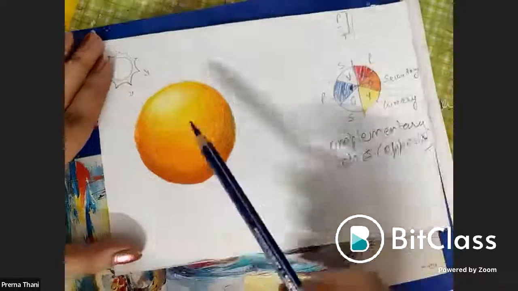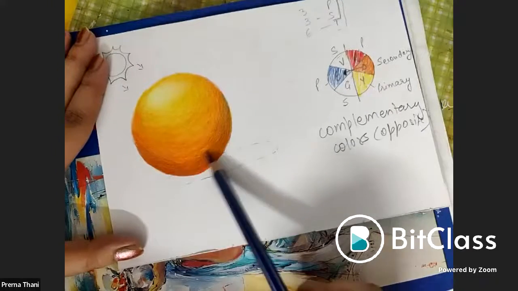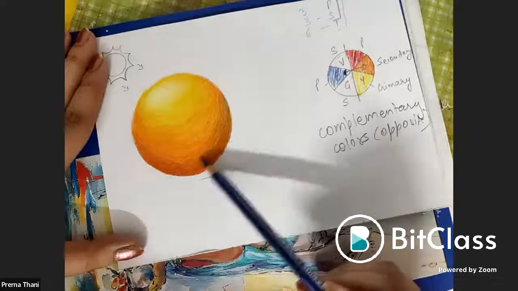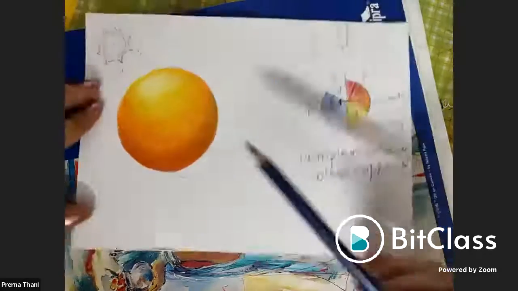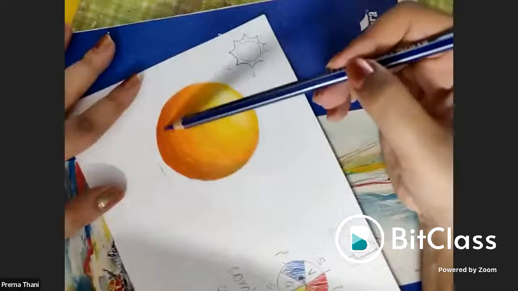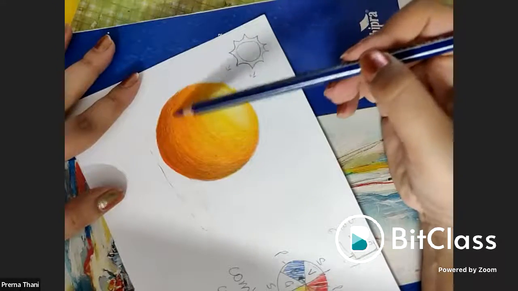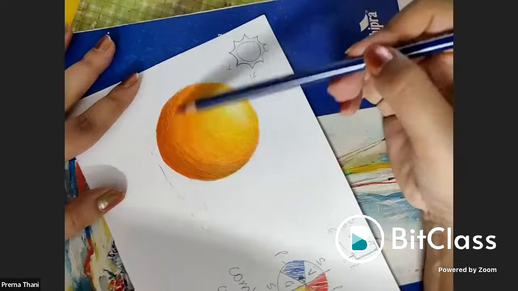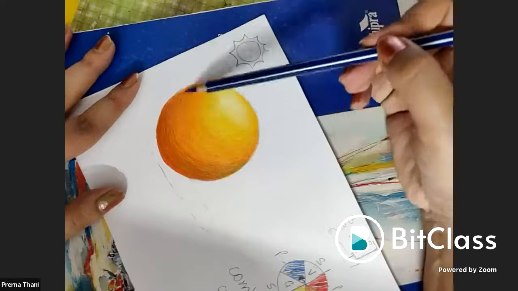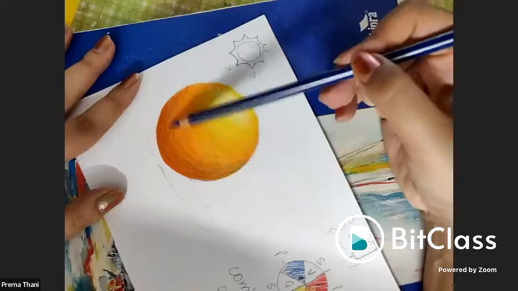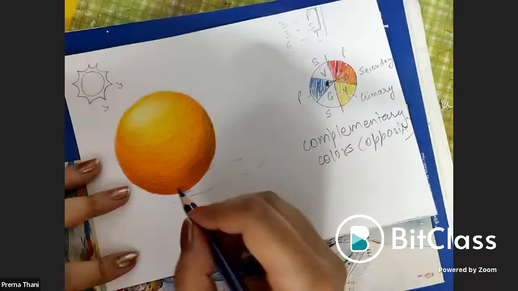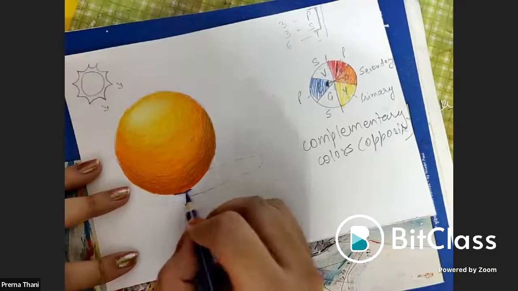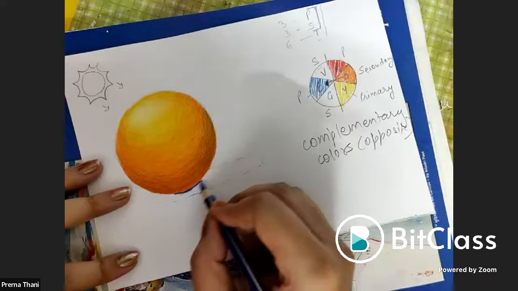So see how beautiful color is coming. You can also try it with using brown or black. Same effect will not come. It will become a whole new color. And then you can add the same color here in the shadow. I'm using blue first because I want it to be very dark.